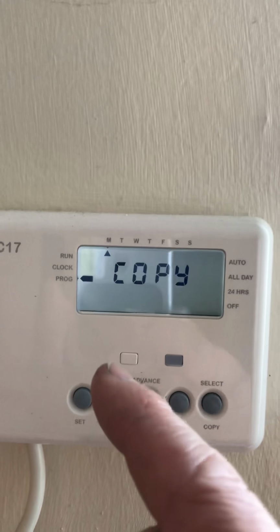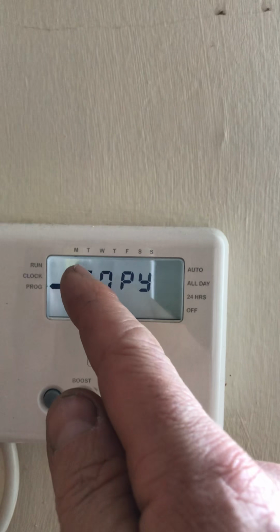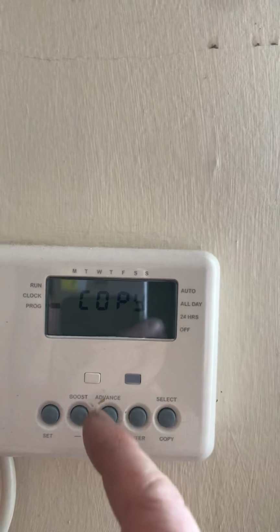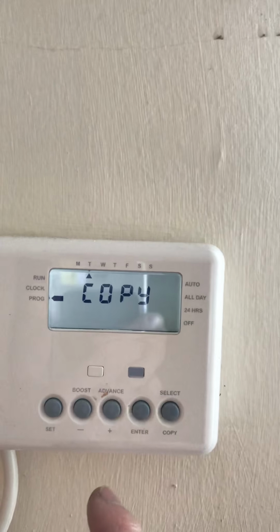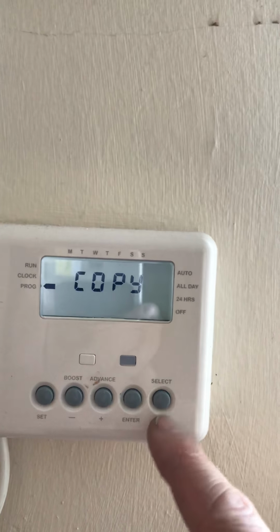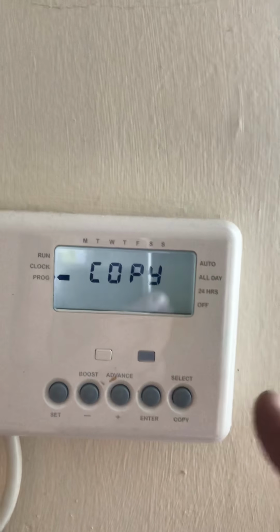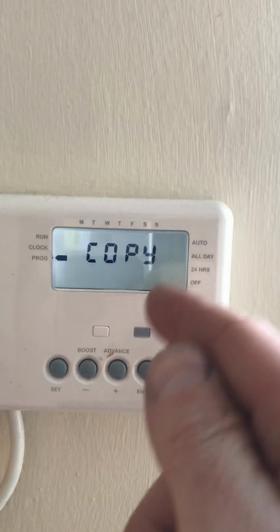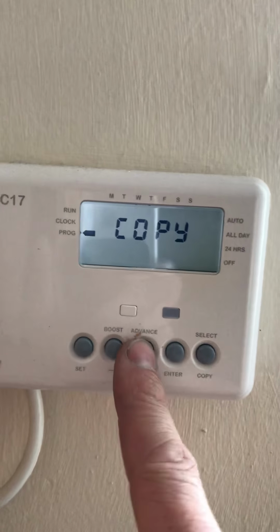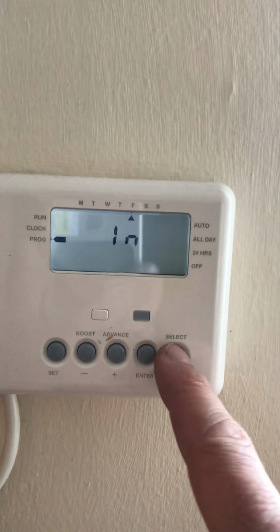It's now saying copy. What it's asking us is, do we want to copy the same instructions for any other days of the week, okay? So I'm going to say yes. We move to Tuesday if we want the same, and I'll press the copy button, okay? It then should flash, as you've seen, copy in, which means that the copy has happened into Tuesday. So we'll do the same for Wednesday, copy in. Thursday we'll do the same. Friday we'll do the same.